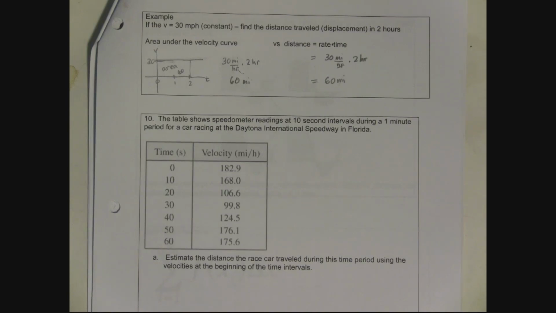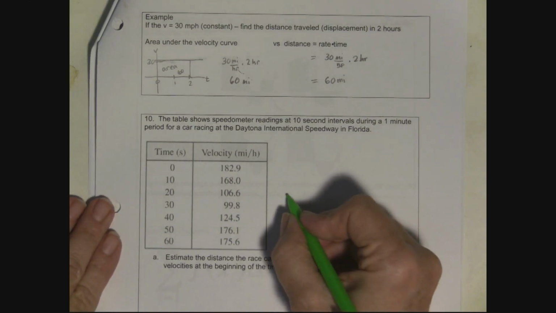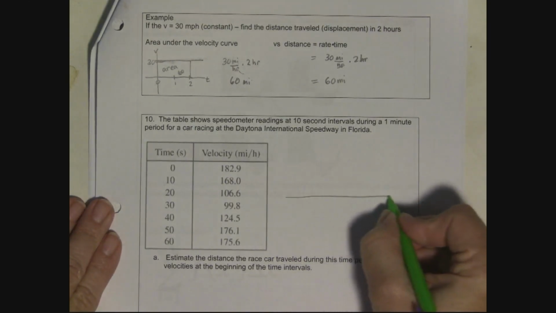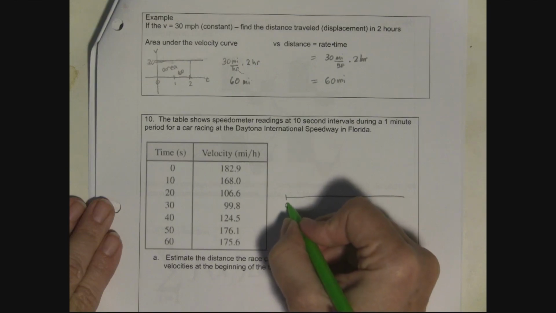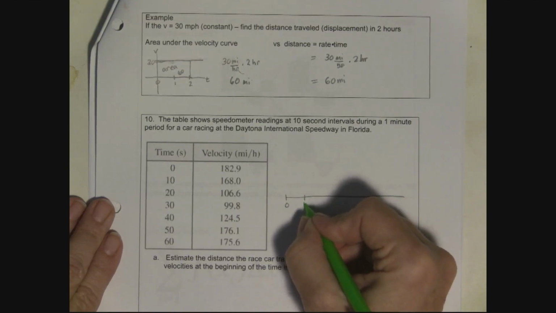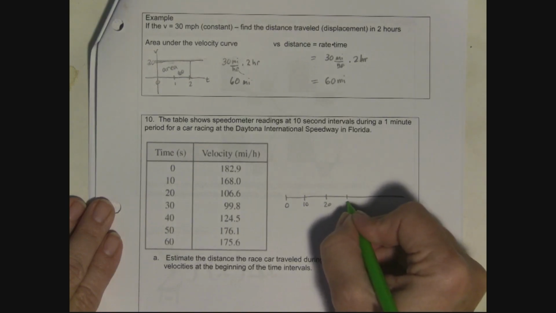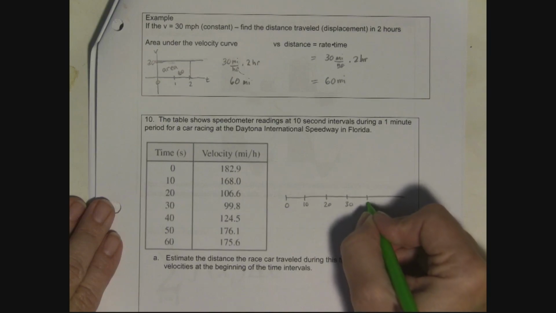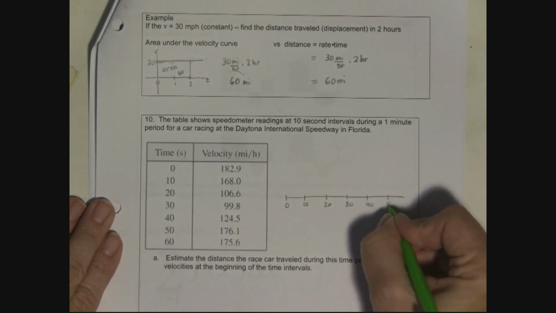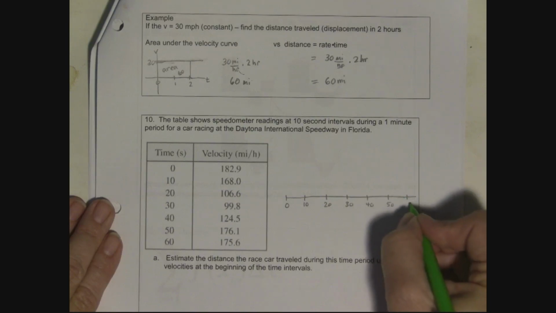And so you could draw a picture of this if that was helpful to you. So we have here at 0 and at 10 and at 20 and at 30 and at 40 and at 50 and at 60.